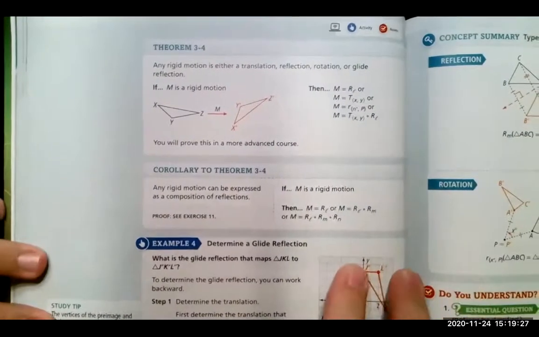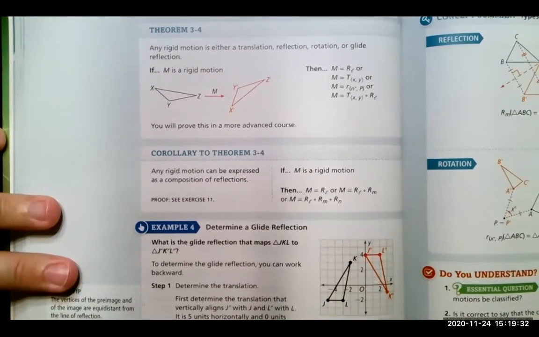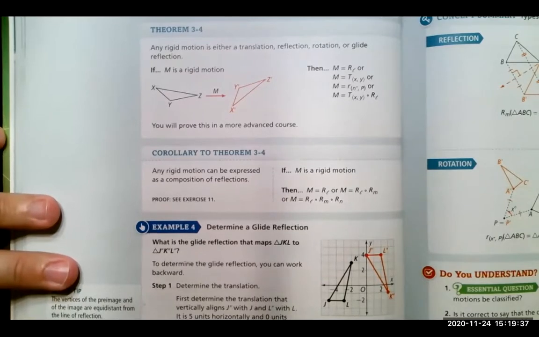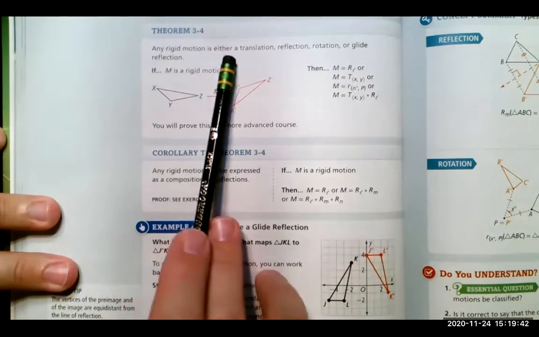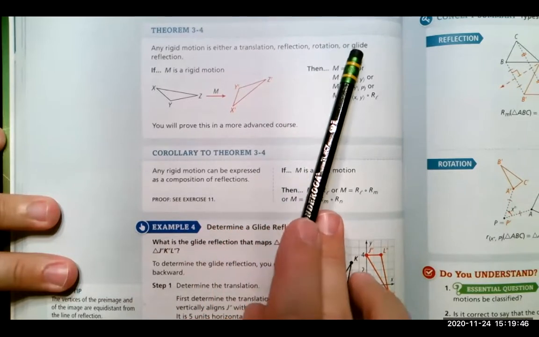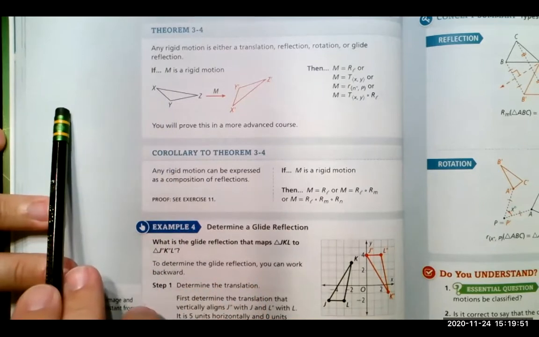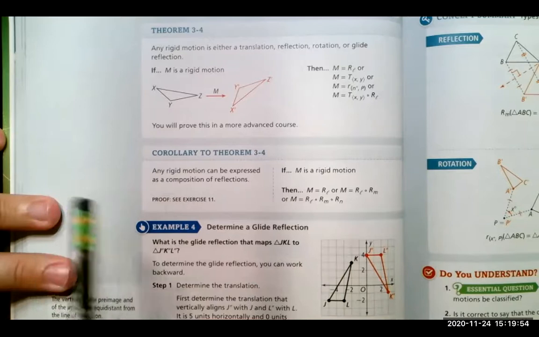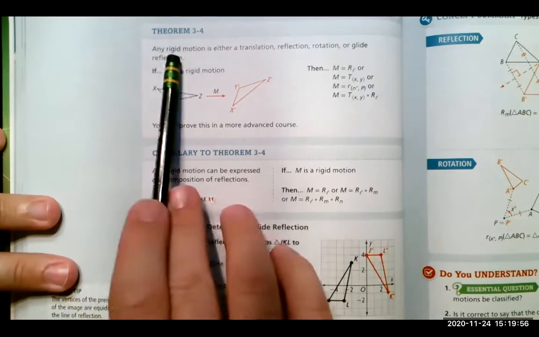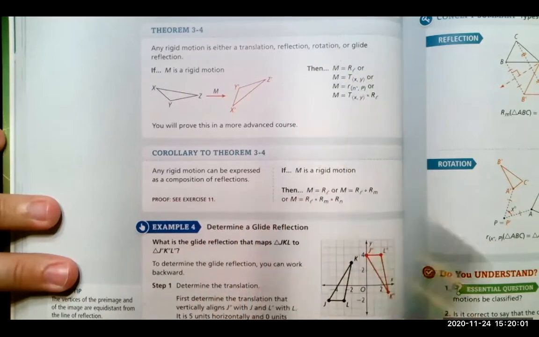Here we got some more rules. Remember, there's just fancy names like theorems and corollaries and things like that. They're just basically rules in math land, right? Things that we have to follow, things that we know to be true. So any rigid motion is either a translation, a reflection, a rotation, or a glide reflection. Remember that glide reflection that was on that previous page where you're going to reflect, then translate. So any rigid motion is one of those four things: a translation, a reflection, a rotation, or a glide reflection.